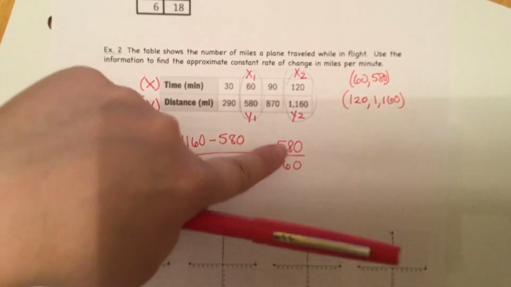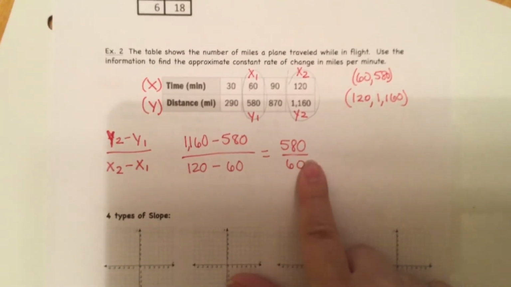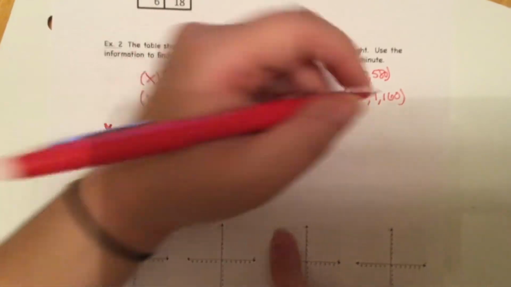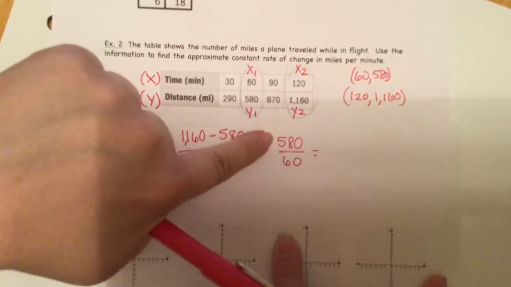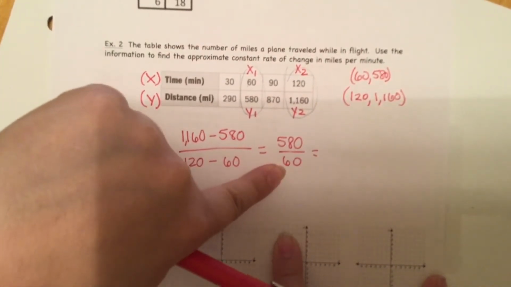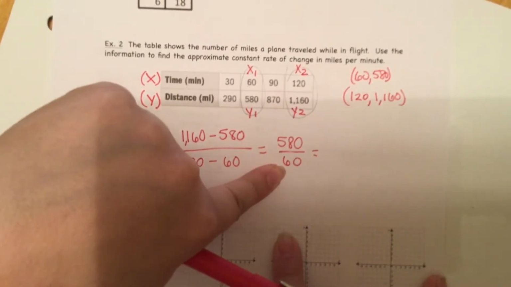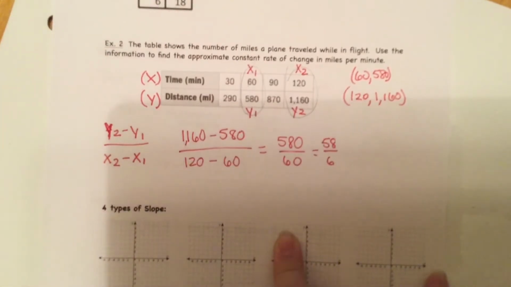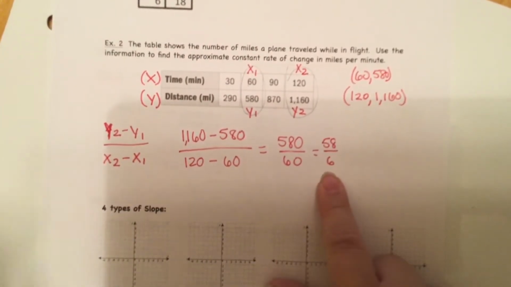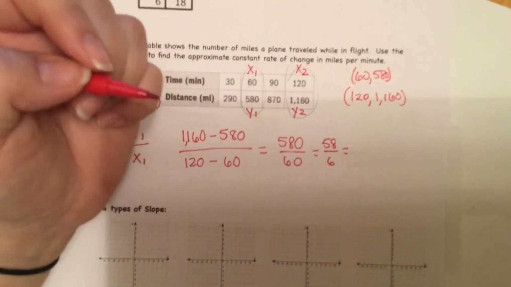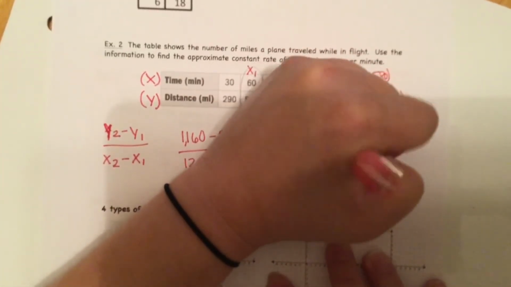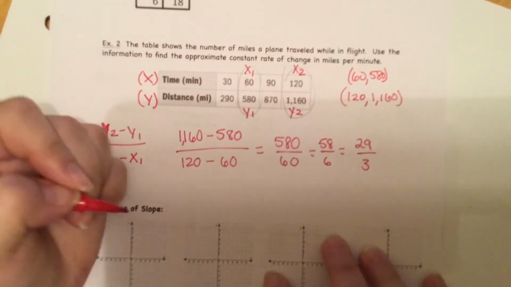Now, by looking at these, I know right away that I can go ahead and simplify these. So if you can simplify slope, you always, always, always want to simplify. So I can actually divide both of these by 10, which would put me at 58 over 6. And then I can continue dividing these by 2, which would put me at 29 over 3, okay? And that leaves me with my slope.